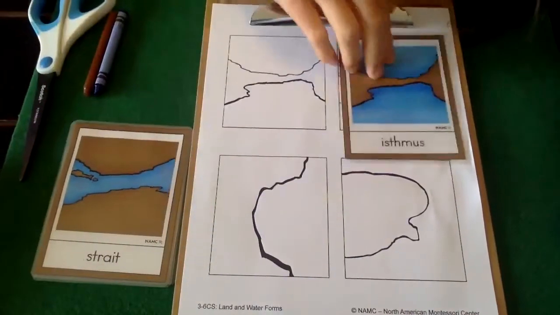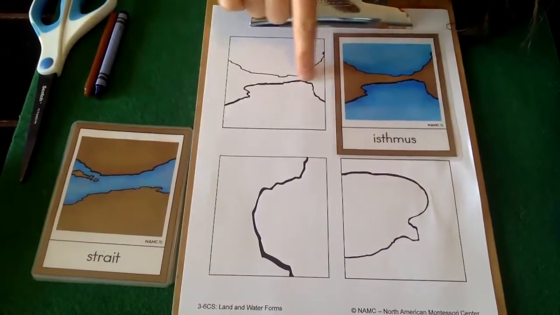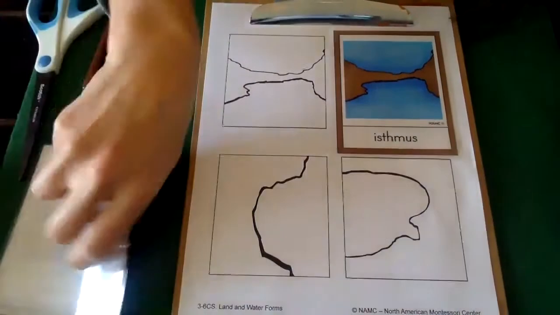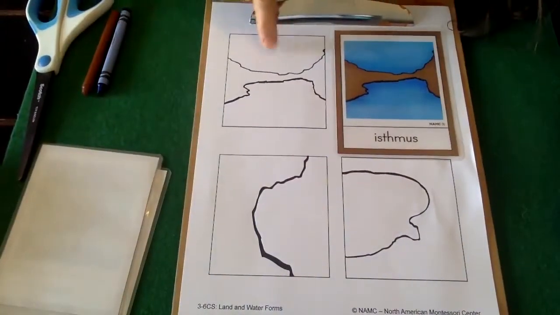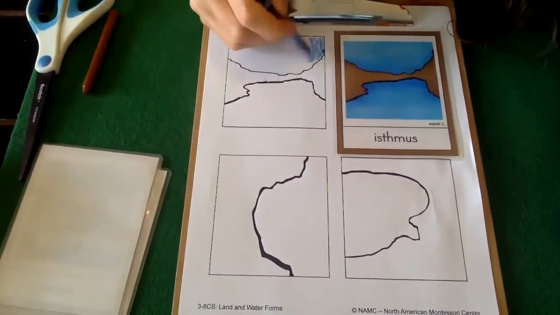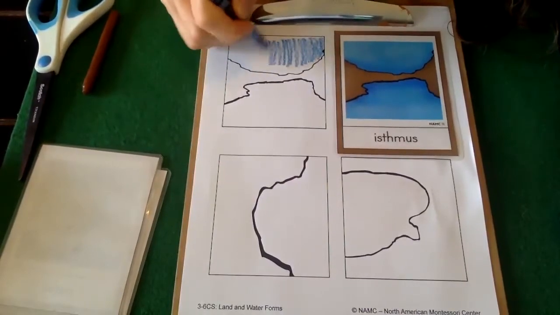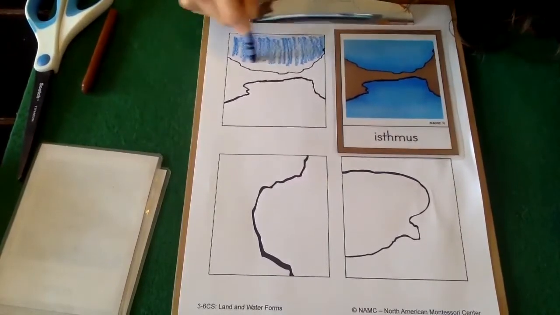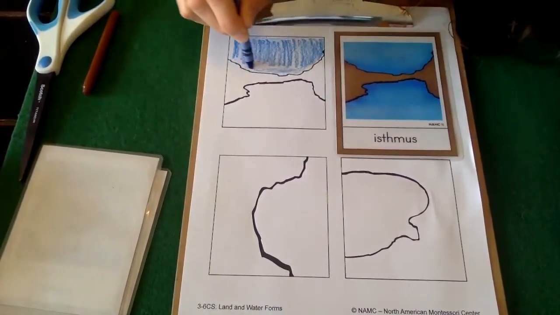As you can see in my card, the land goes through two pieces of water. Let me turn this over so I'm not distracting. So we're going to color the water. And it's like the land is sandwiched between two large bodies of water.